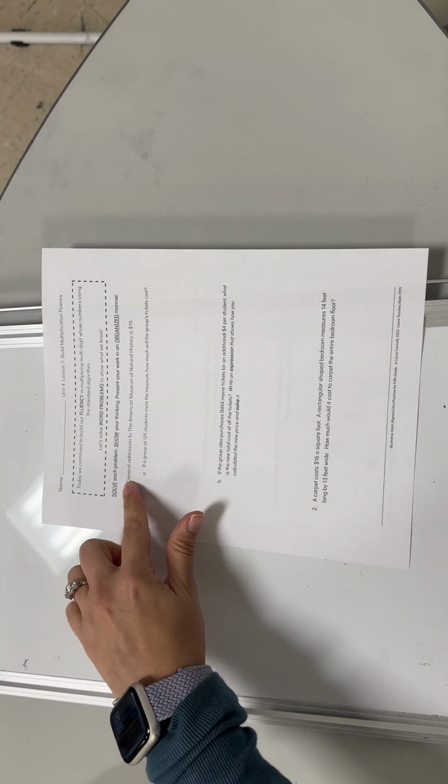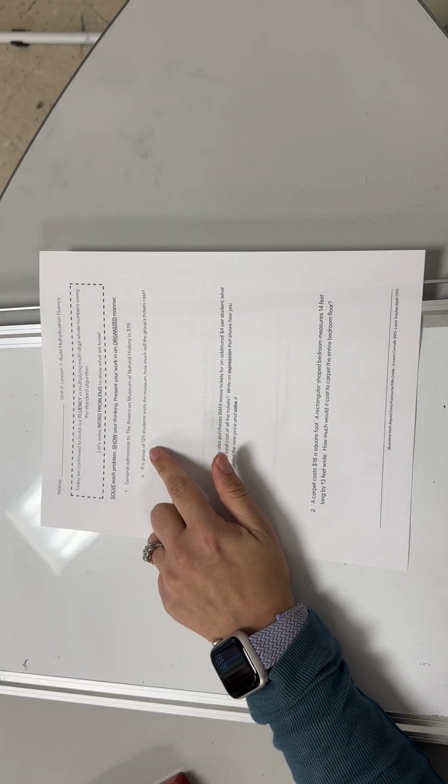Number 1 says general admission to the American Museum of Natural History is $19. All right, so that just gave me the topic to what this problem will be about. It will be about the American Museum of Natural History. Question A says, if a group of 125 students visits the museum, how much will the group's tickets cost?